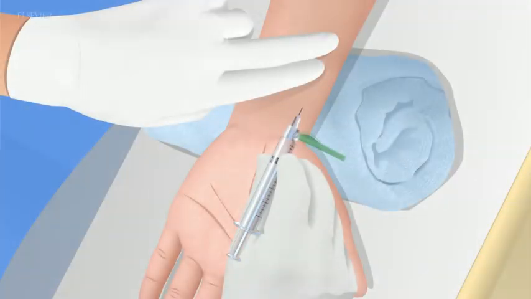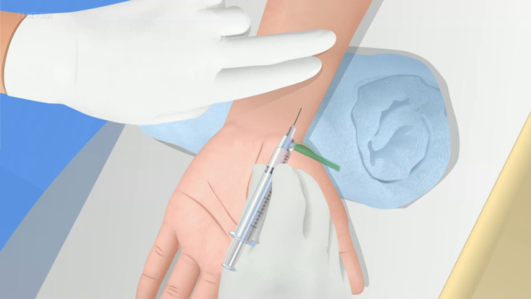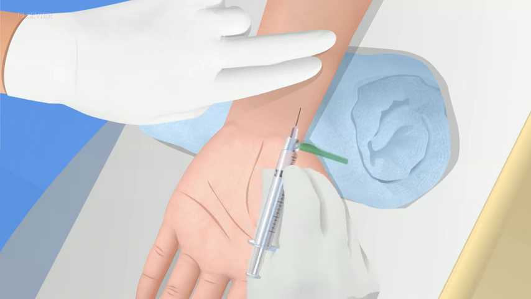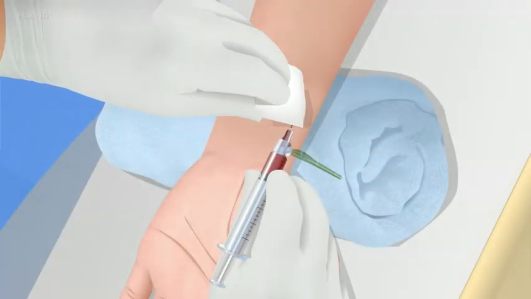Advance the needle until a flash of blood appears in the hub of the syringe. If the puncture is unsuccessful, withdraw the needle to just below the skin level, angle it slightly toward the artery, and re-advance it. Do not withdraw the needle entirely from the patient. Draw the required amount of blood. Obtain only the volume of blood required for the necessary tests. Withdraw the needle.